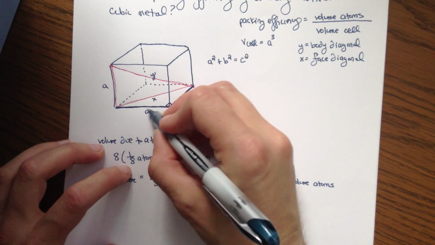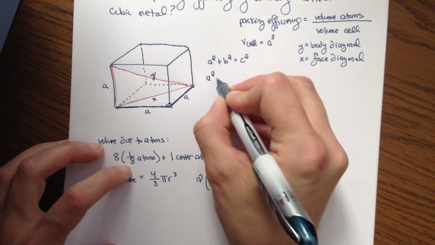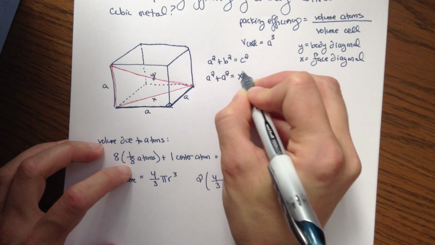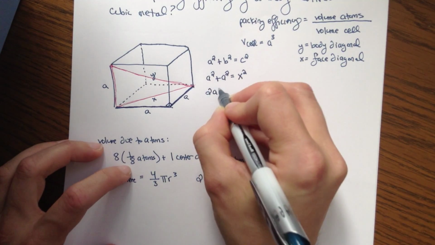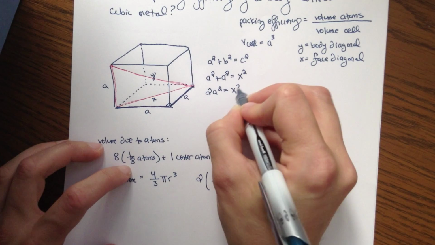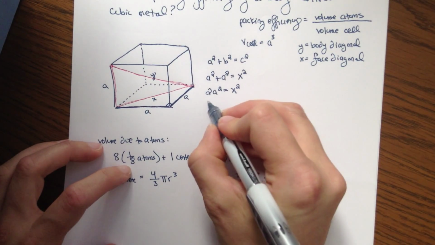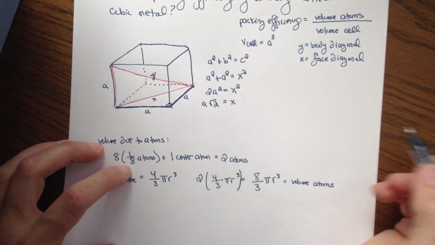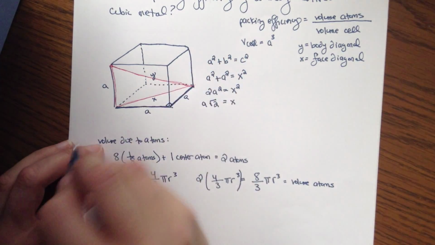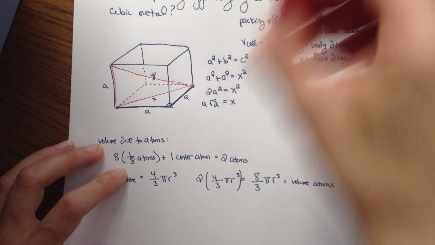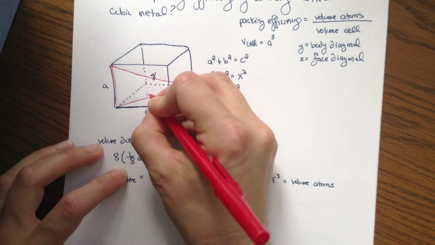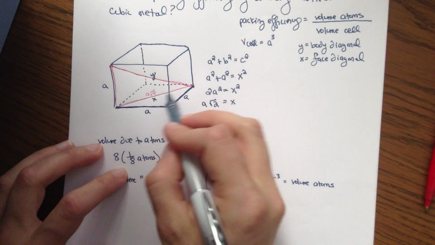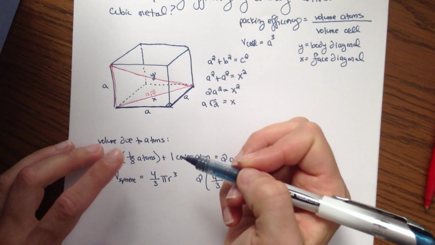One leg is a squared plus another leg is a squared equals x squared. 2a squared equals x squared. x is equal to a square root of 2. I'm going to go ahead and write that on there. x is equal to a square root of 2. Awesome, now I've put that leg in terms of a.